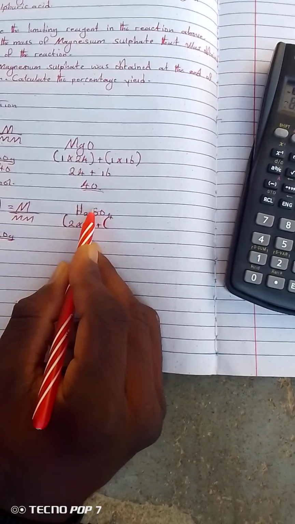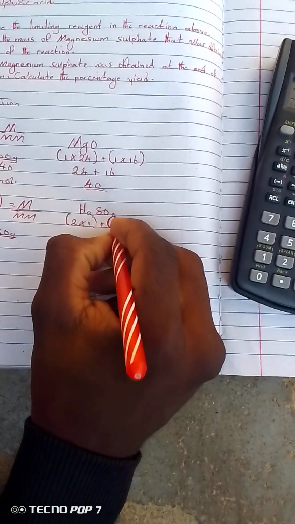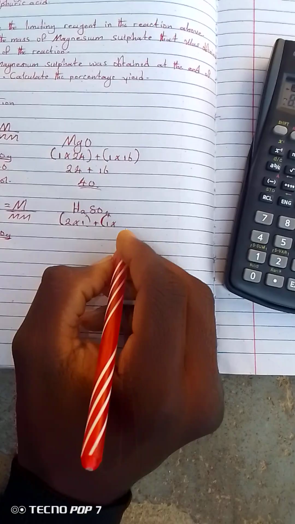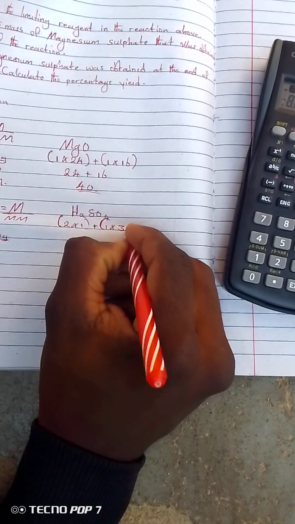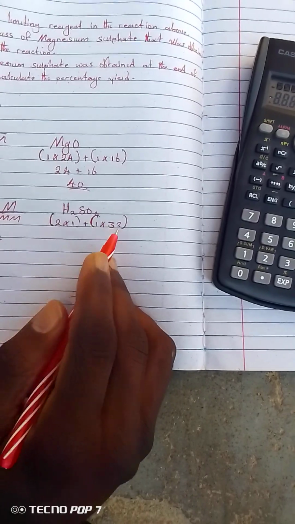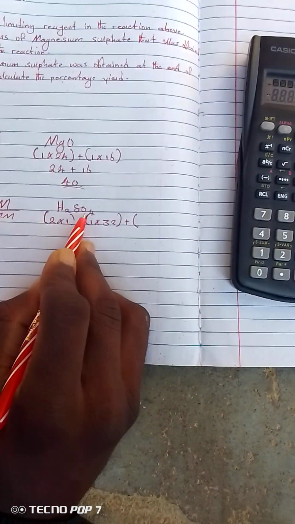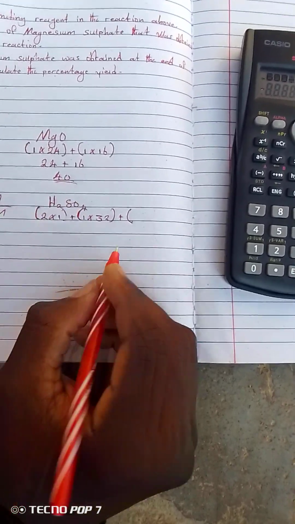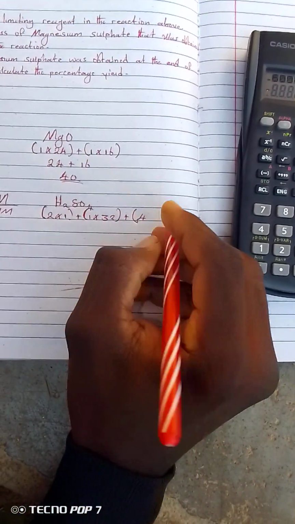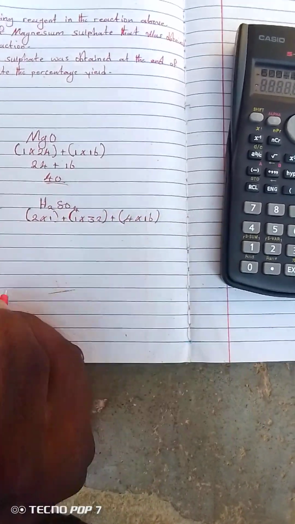How many atoms of sulfur do we have here? We have 1. So we'll say 1 multiplied by the mass number of sulfur, which is 32. Close. Ladies and gentlemen, these numbers I'm writing are the mass numbers. You can use the periodic table if you're not sure. Plus, open bracket. How many atoms of oxygen do we have here? We have 4 atoms of oxygen. So we multiply the 4 by 16, which is the mass number of oxygen.